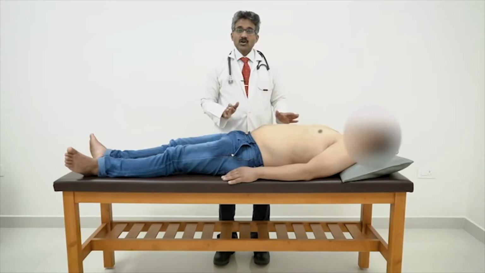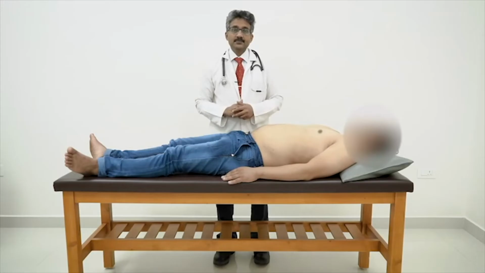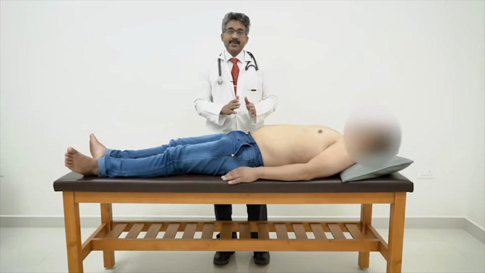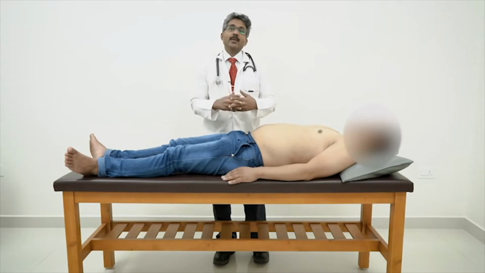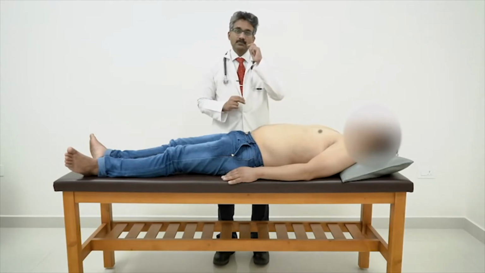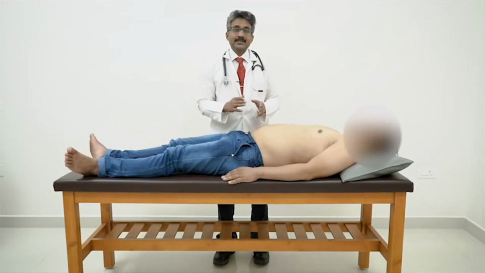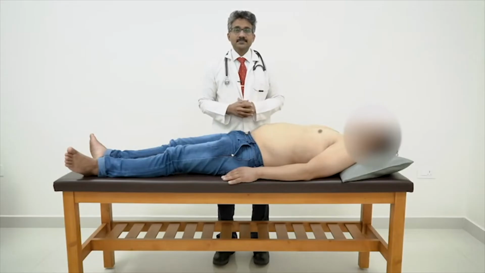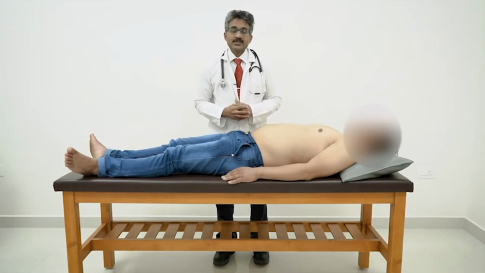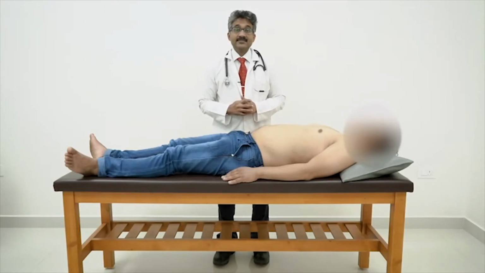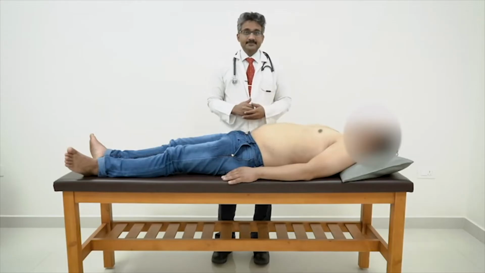So I repeat, shocks are the palpable sounds. A2 and P2, you will get in systemic hypertension and pulmonary hypertension, you may be able to palpate the sound. Ejection click, aortic ejection click, pulmonary ejection click, you may get because of valvular stenosis. Opening snap and S1 you may palpate in mitral stenosis. S3 in dilated cardiomyopathy, S4 in HOCM, you may be able to palpate it.